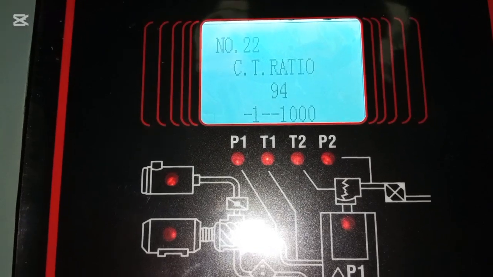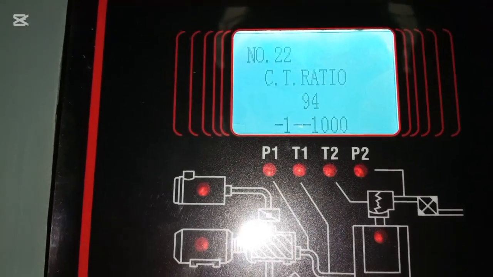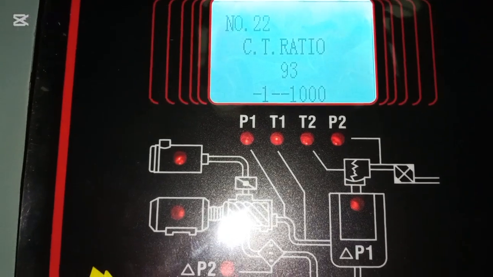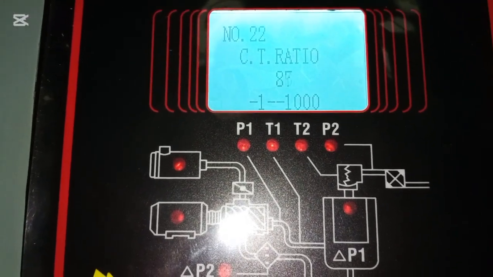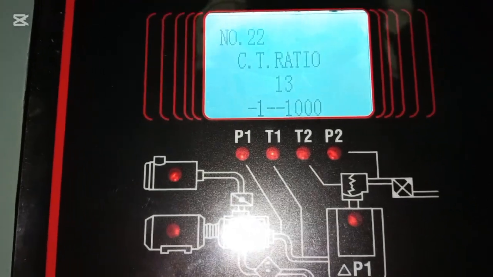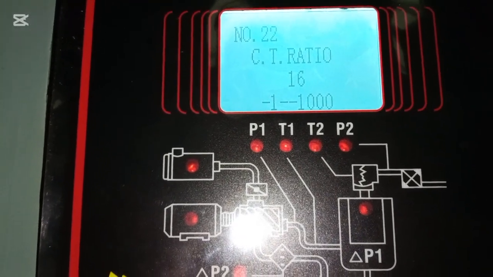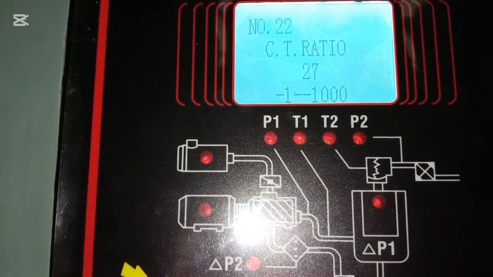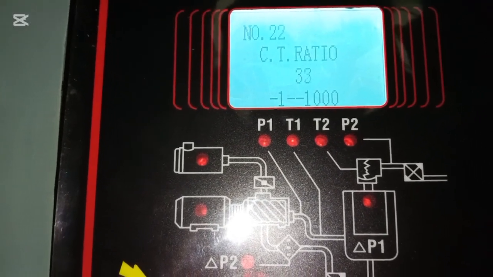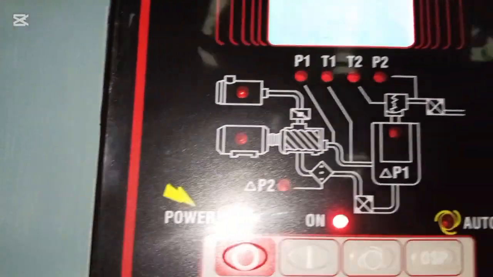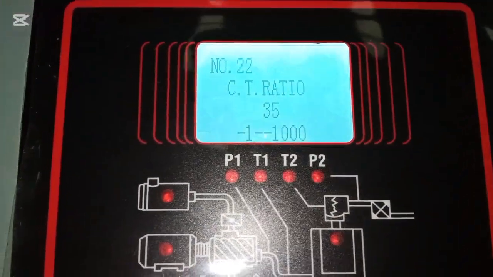It was set to 200, so the reading was not okay. After changing the password, we changed this to 35, and after setting this, we found that the ampere rating is likely 27 to 28 ampere, and it was okay. We set this value 35 and it is okay.